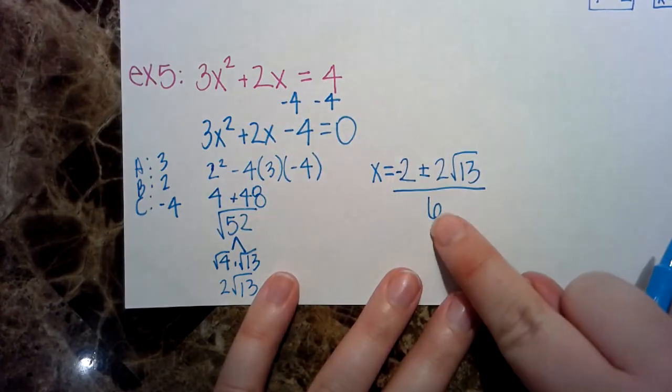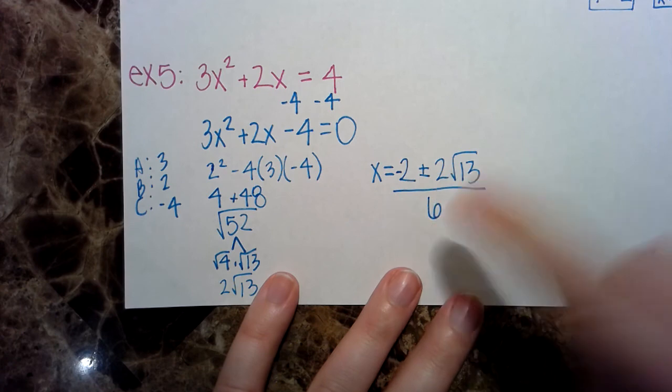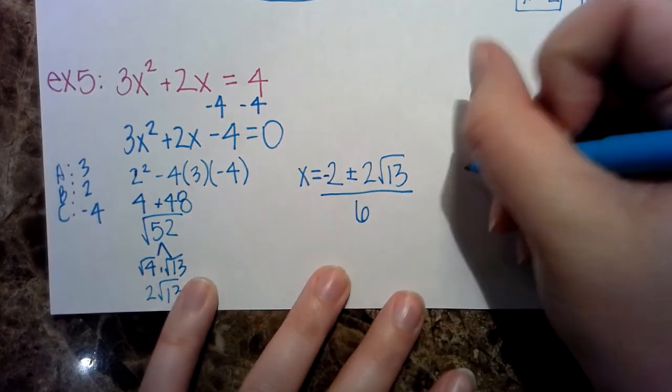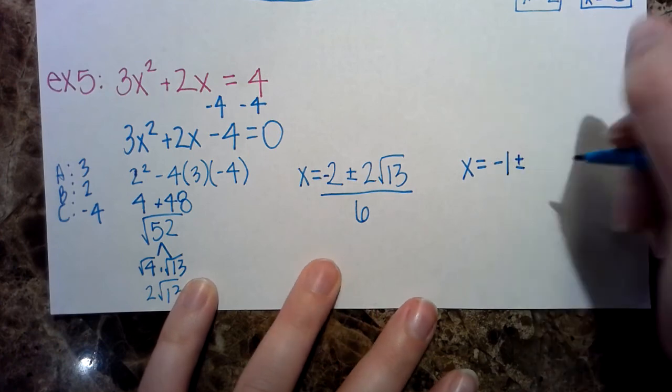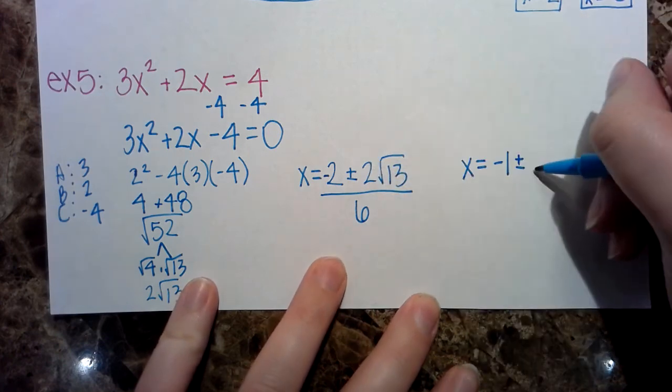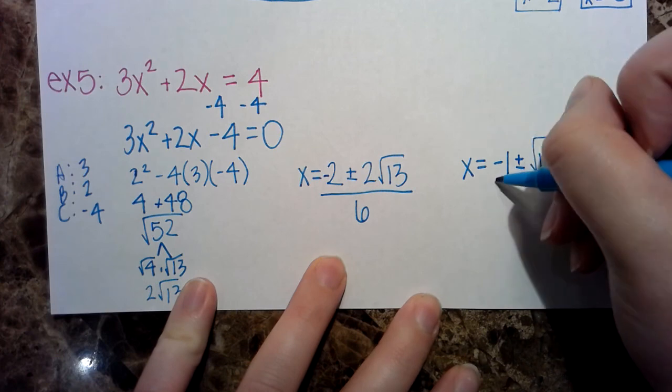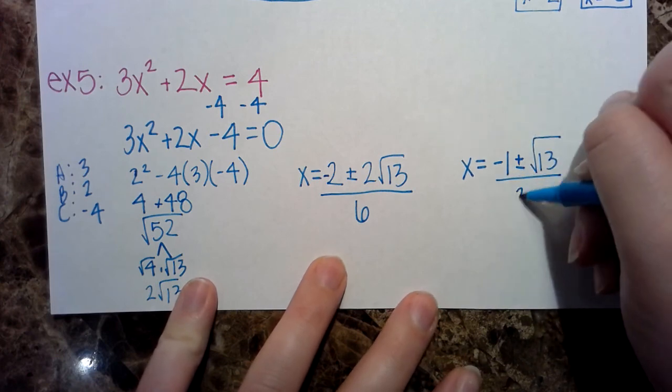Negative 2, 6, and 2 all have 2 in common. So I'm going to be left with x equals negative 1 plus or minus. I don't have to include the 2 here. I can just leave it the square root of 13 all over 6 divided by 2, which is 3.